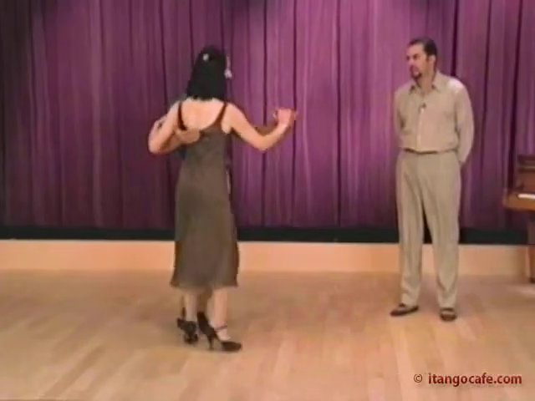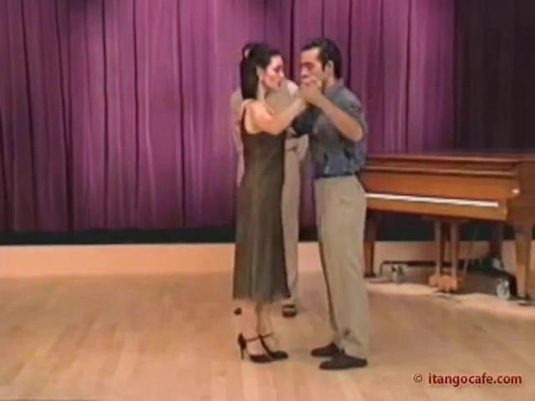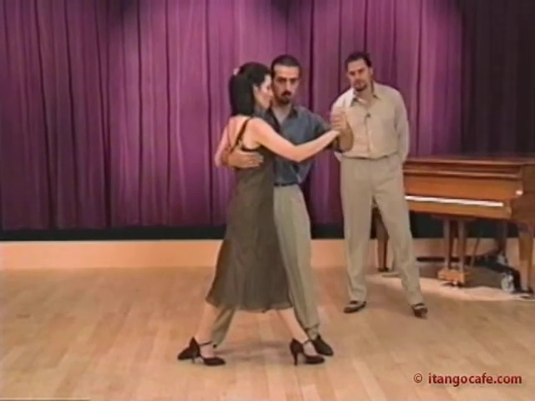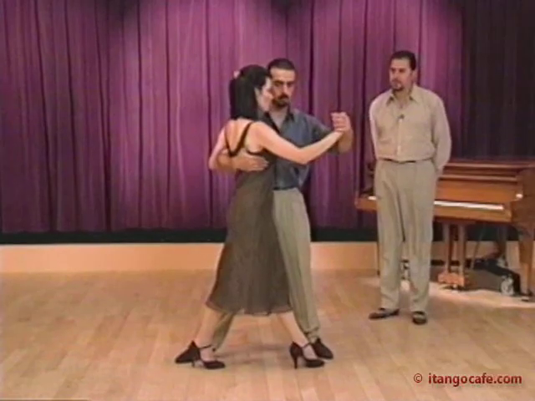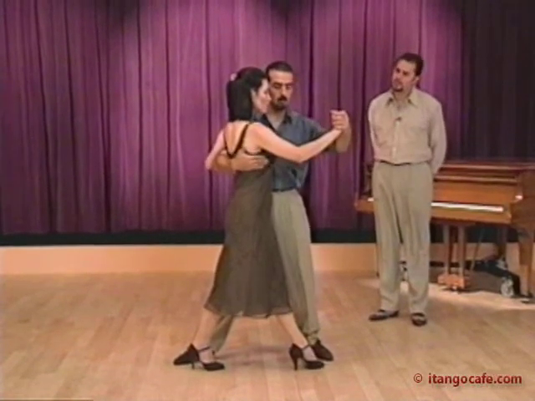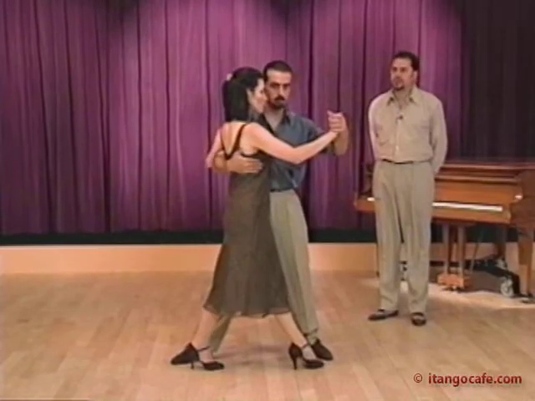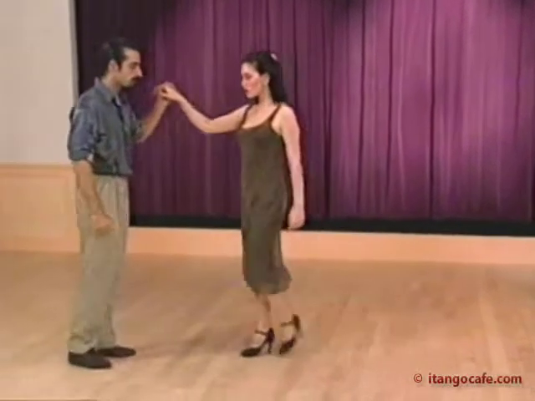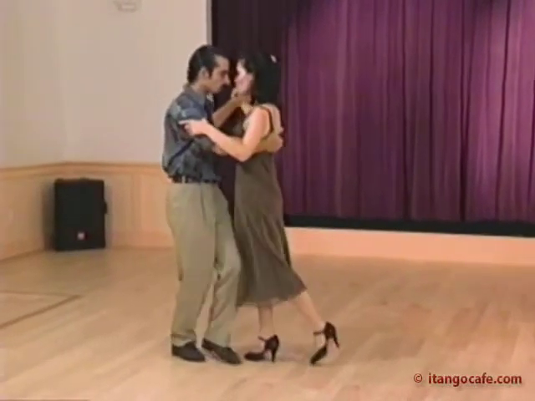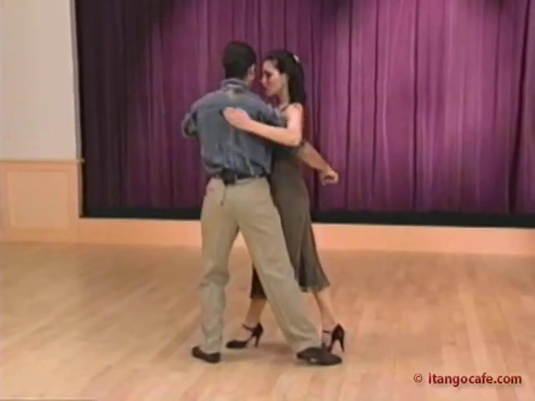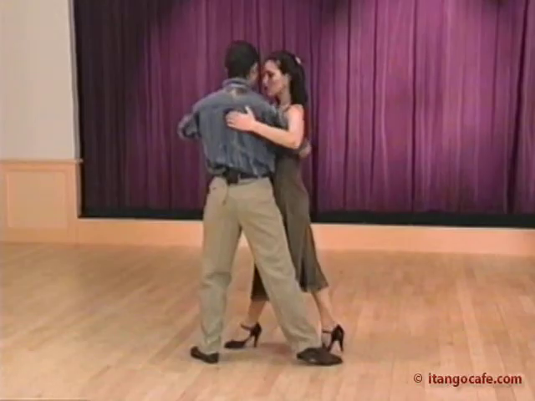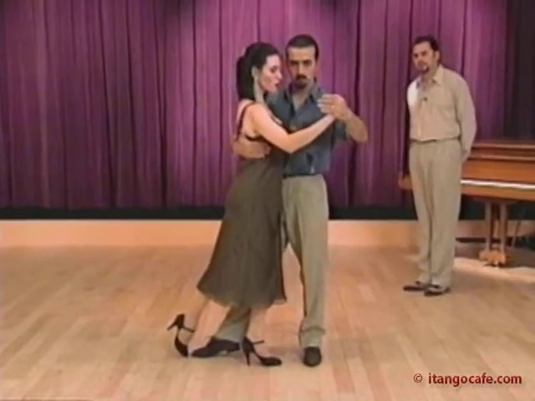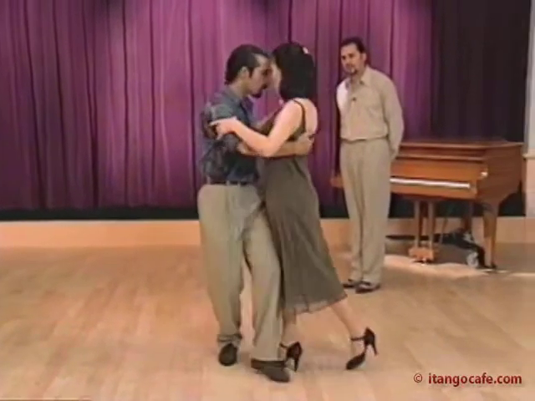Another thing that's important in the lead, when we're in this position, before we turn, we have to hold her firmly, and when we turn, bring her with us. If we look at it from the other side, I actually change the position of my arm, and then I bring her with me, and we could begin again.